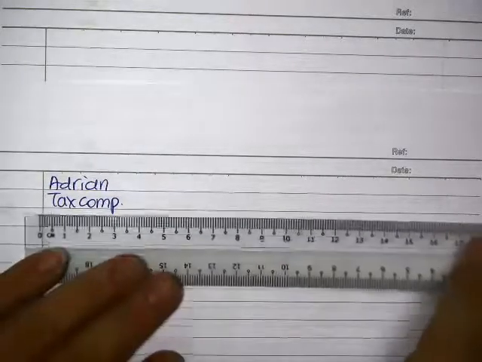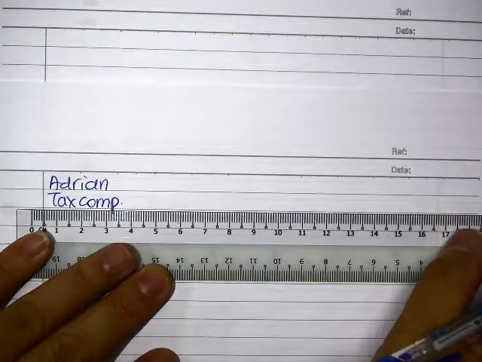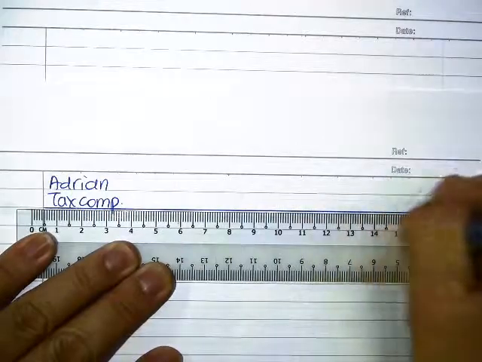Adrian tax computation, and we're going to do all the 3 years together. So prepare the space.